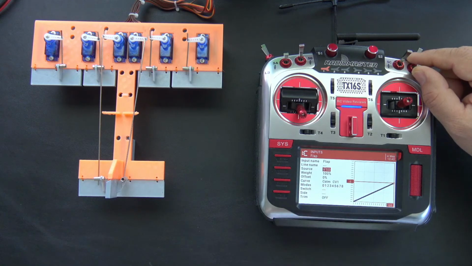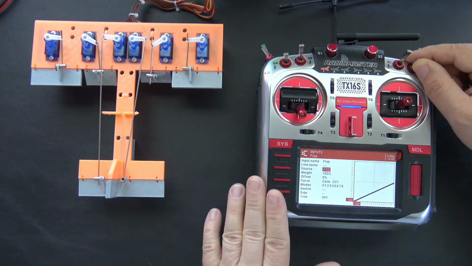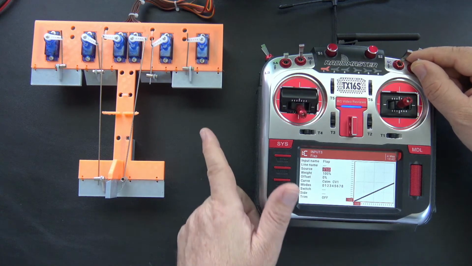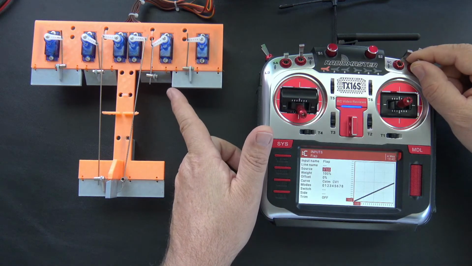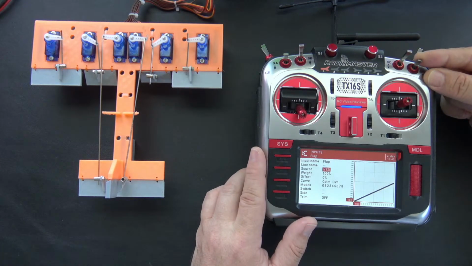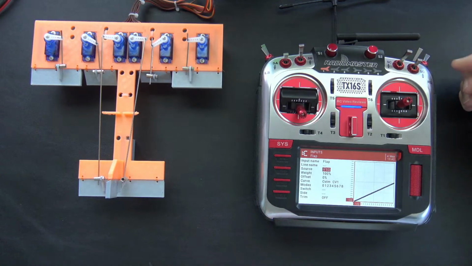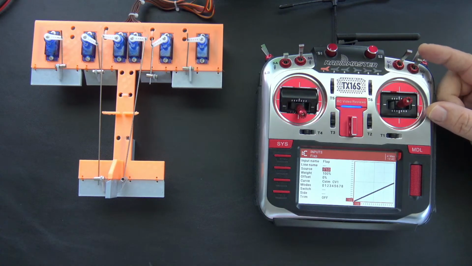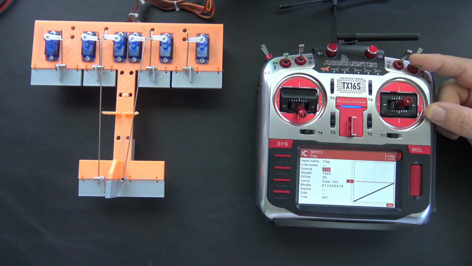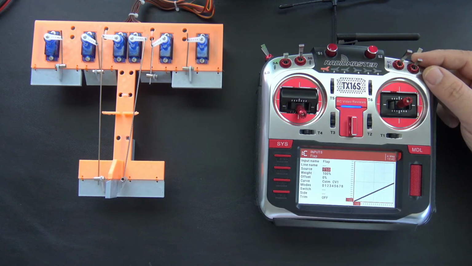Now I want to show you guys, so right now we have the switch set up to be flaps. You can see that when I move the switch, my flaps go down, okay? But here's the deal. For me, I'm moving that switch up and the flaps are going down, and I don't like that. To me, that's kind of counterintuitive. Maybe what I like is when I have the switch down, I want the flaps down, and when I have the switch up, I want the flaps up.